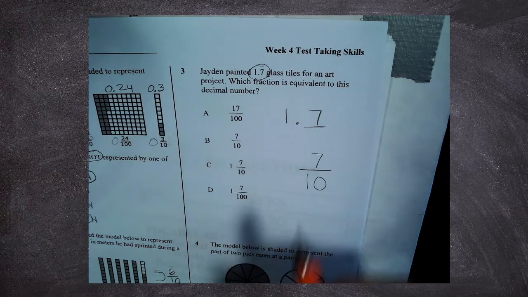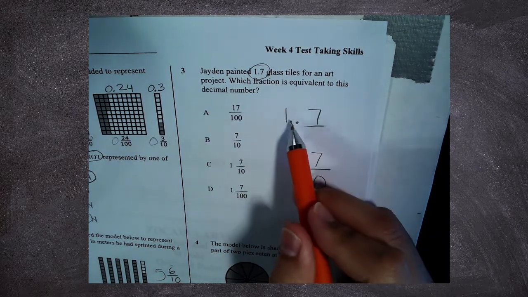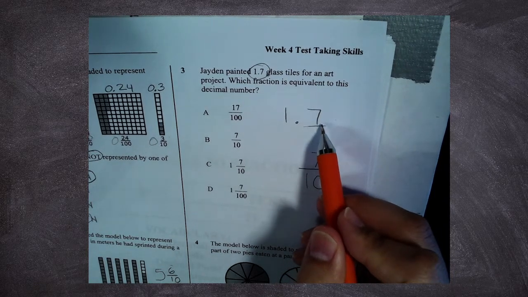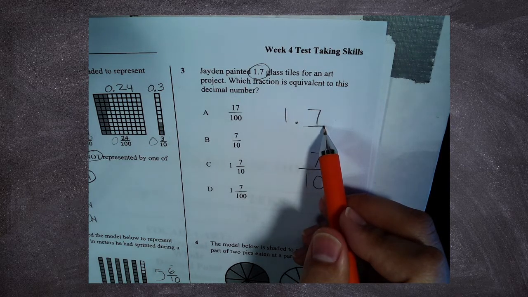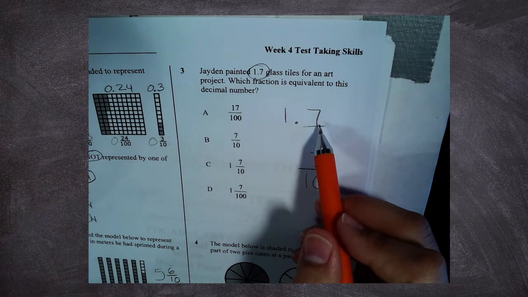Well, let's look at what it has. Got two numbers, right? It's got a 1 and a 7. I used the 7, right? Is there something I haven't used yet? The 100? No, there's not 100 here.